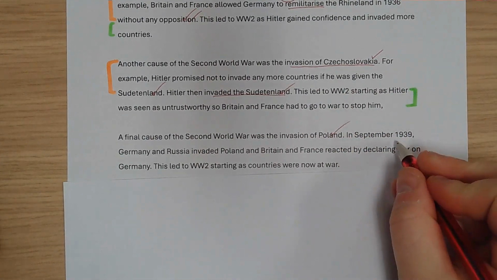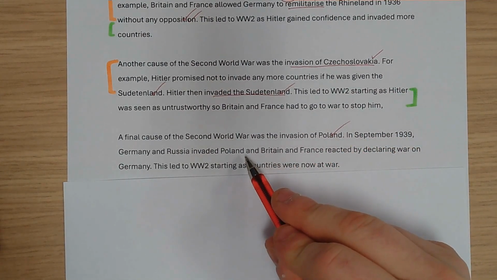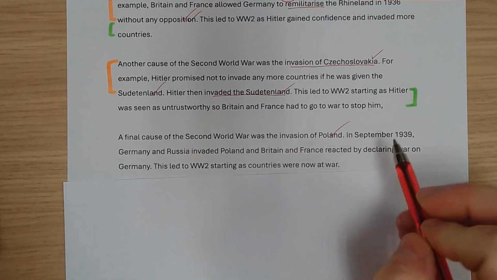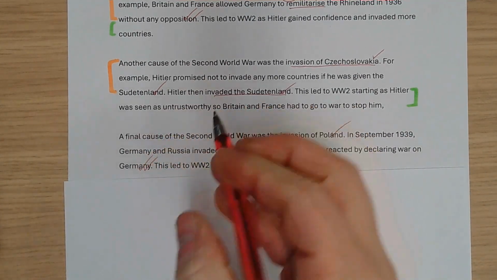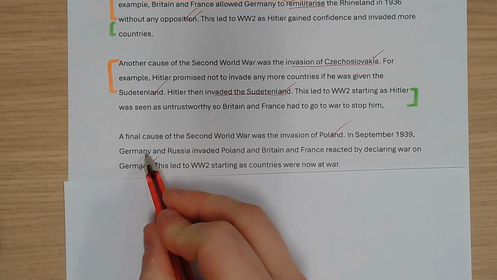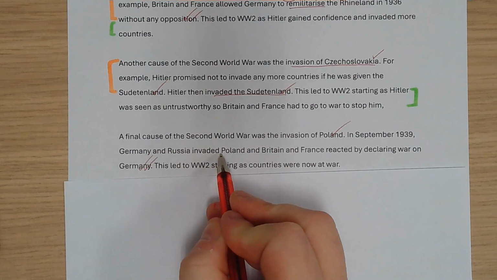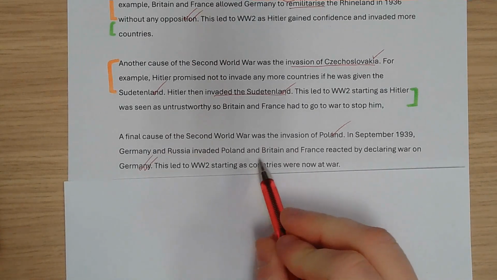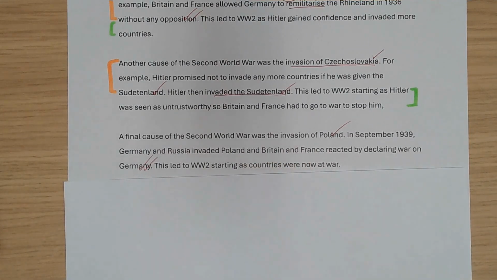In September 1939, Germany and Russia invaded Poland, and Britain and France reacted by declaring war on Germany. I would say that specific detail because it mentions Germany and Russia invading Poland, and Britain and France reacting by declaring war.